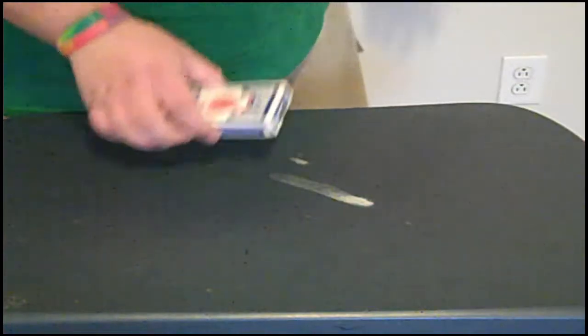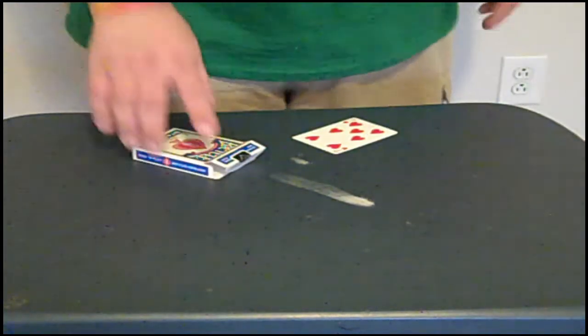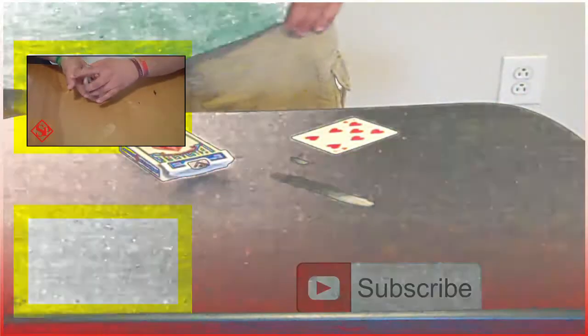Then you get it down, there's only one card in here, you reach in, pull it out, you do the same thing, you pull out the 7, and you can show that the box is empty, and that's the effect.